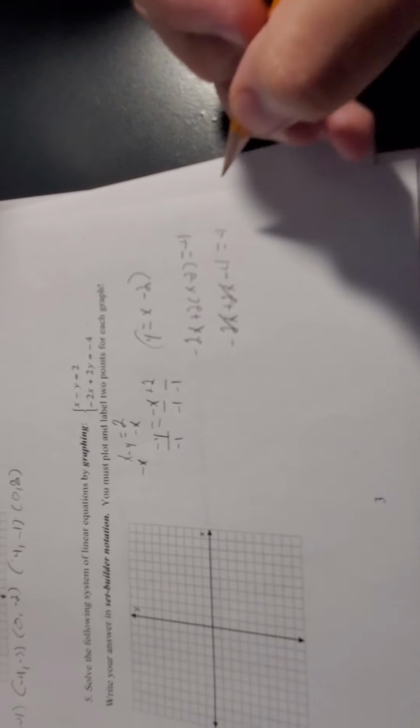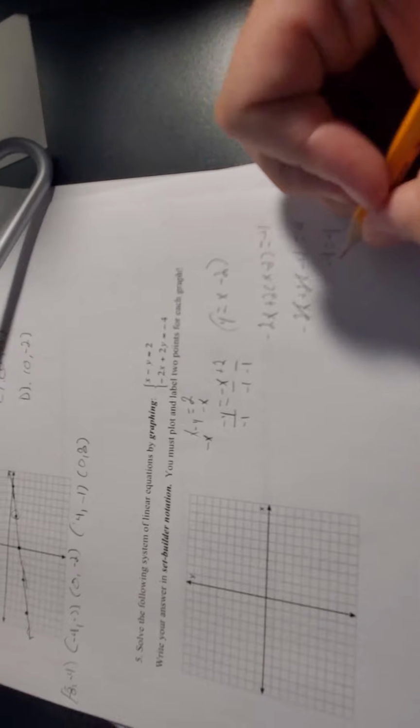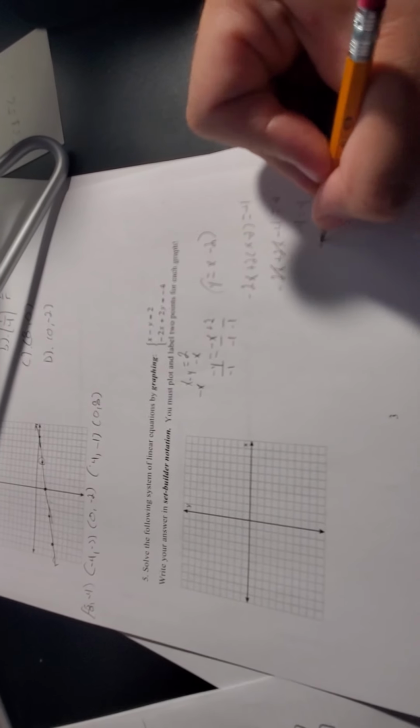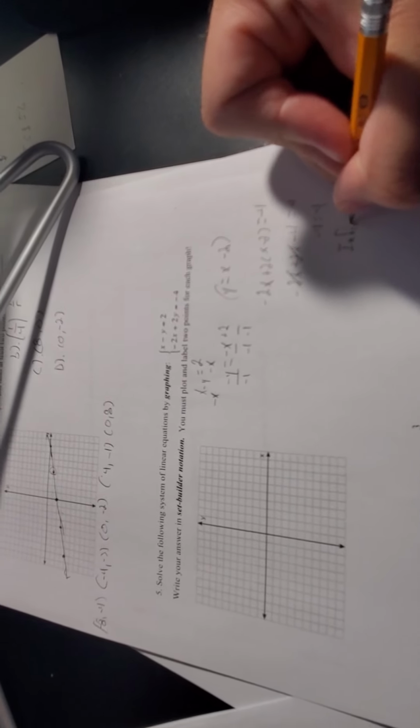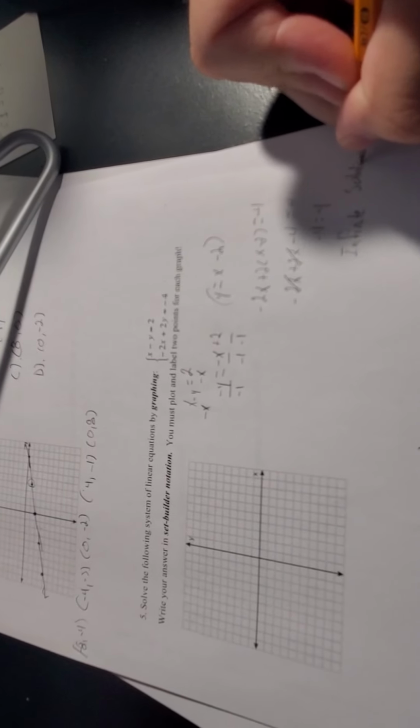So with that being the case, -2x and 2x take care of themselves. That gives me -4 equals -4, and that's going to equal infinite solutions. What that also means is it's going to be on one line, not 2 lines.